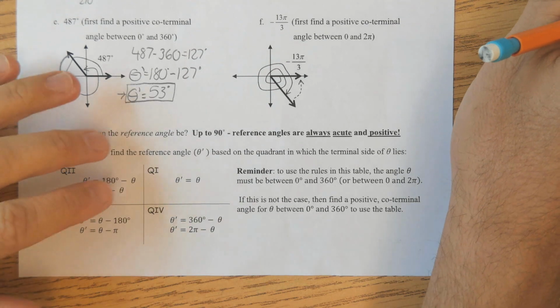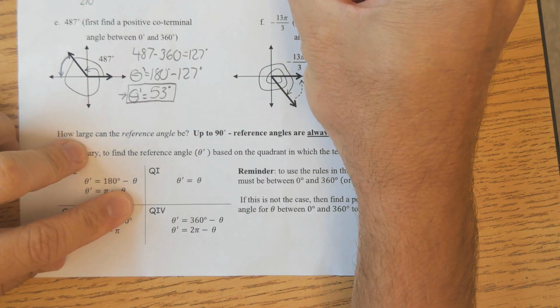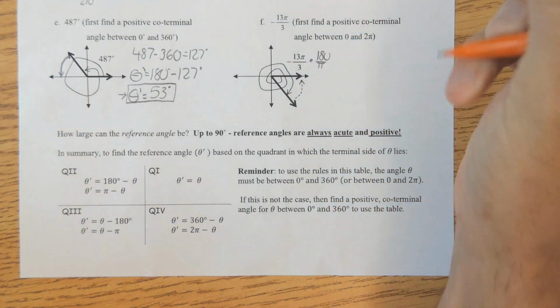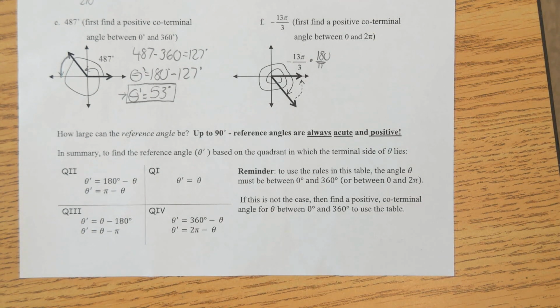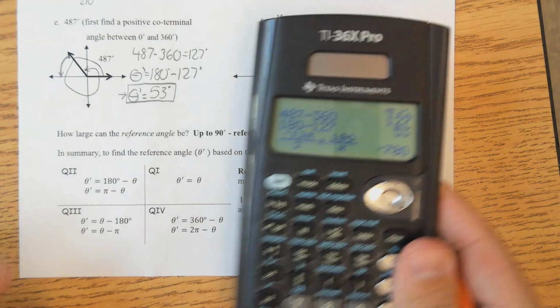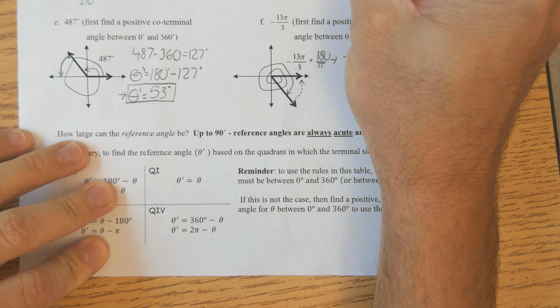Okay. Same thing here. First thing we need to do for F is change that to degrees. It makes it a lot easier to change it to degrees first. I know it's extra steps, but it's going to make your life a lot easier. So negative 13 pi over 3 times 180 over pi. Again, I'm doing this in the calculator, guys. Okay. Gives me negative 780.